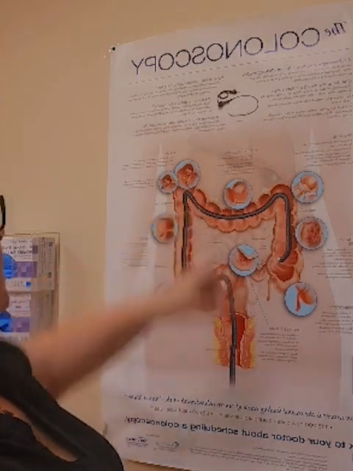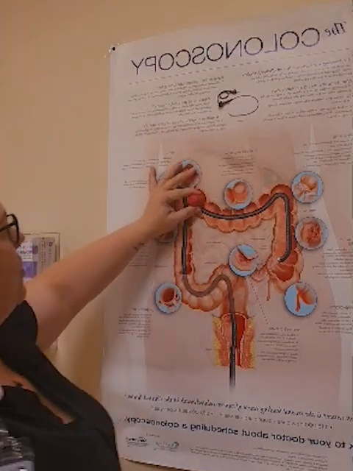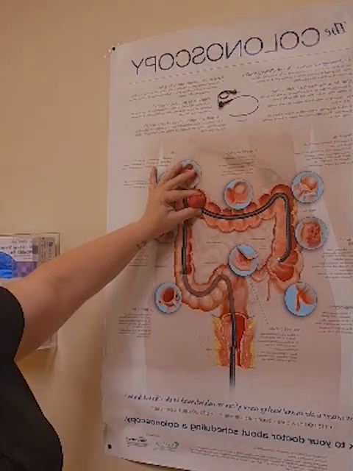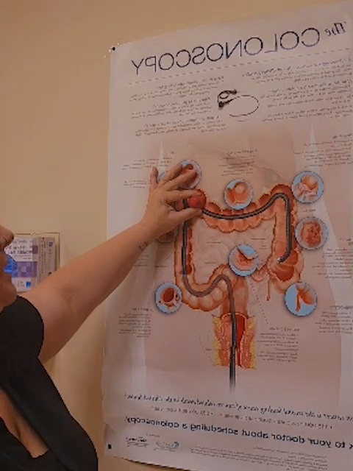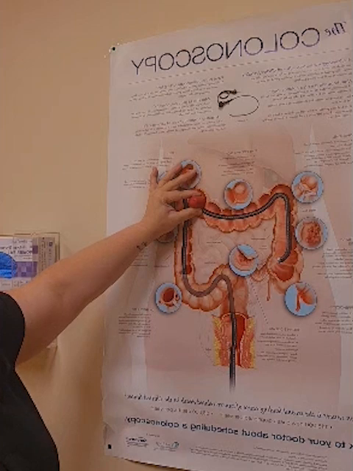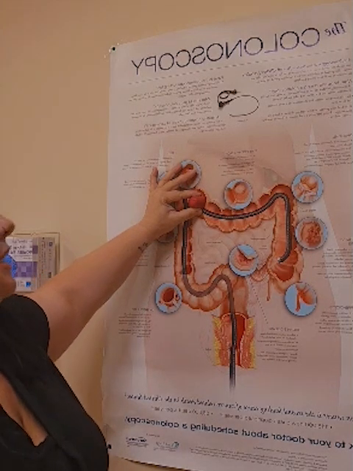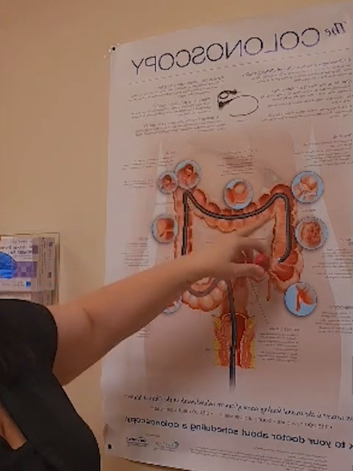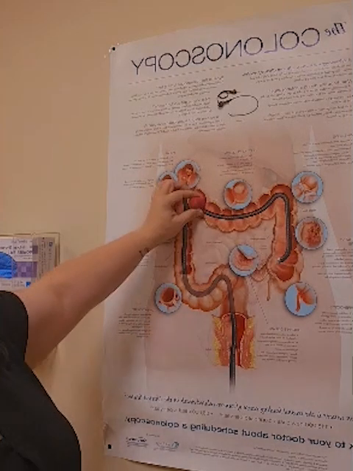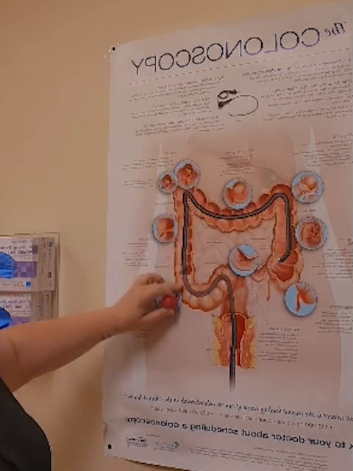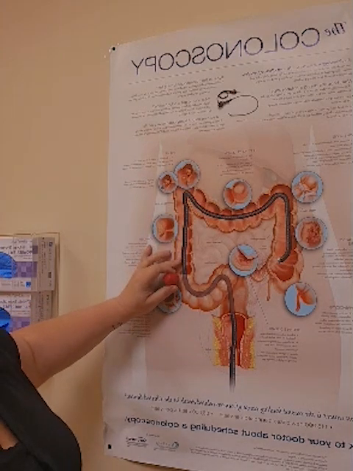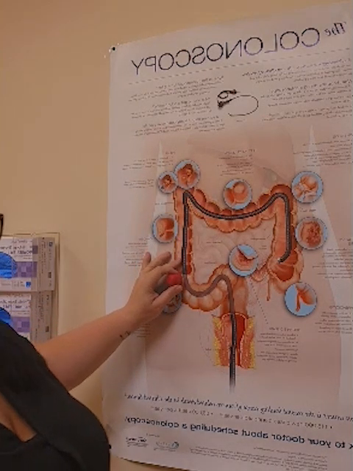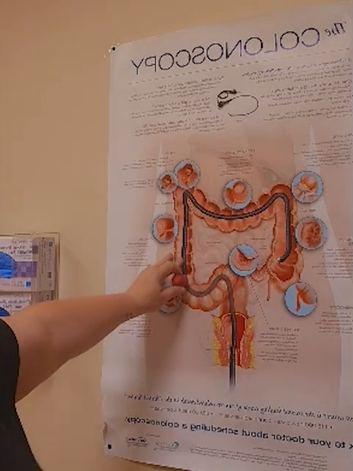If you had an ostomy at the transverse colon, so on the left upper side of your abdomen, then that stool would be a little more formed and soft, but not nearly as liquidy as the ascending colostomy. Once you get to the descending colostomies, your stool will be more consistent with what a normal formed stool may look like.